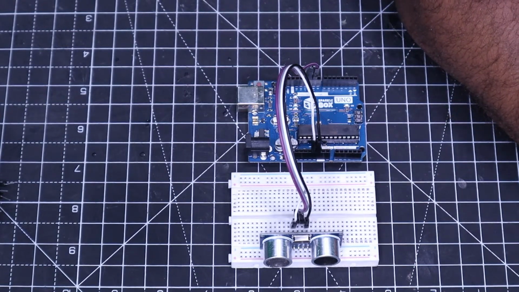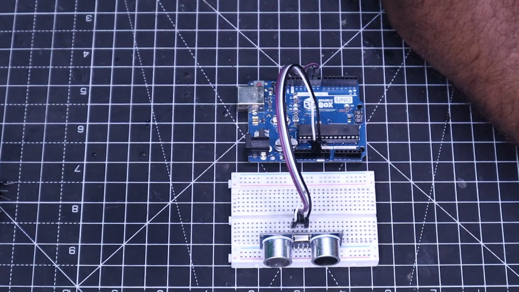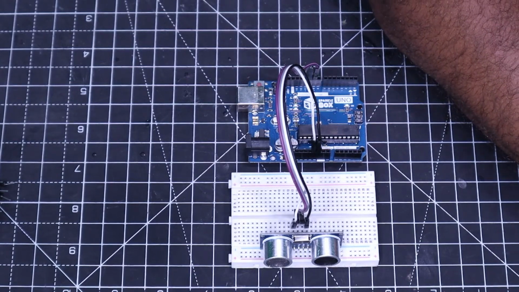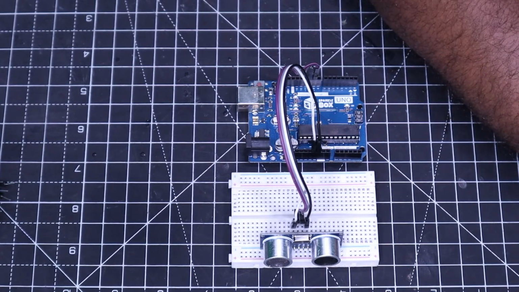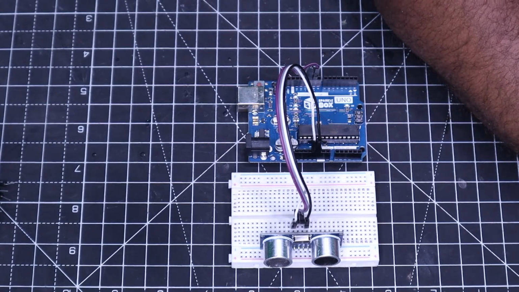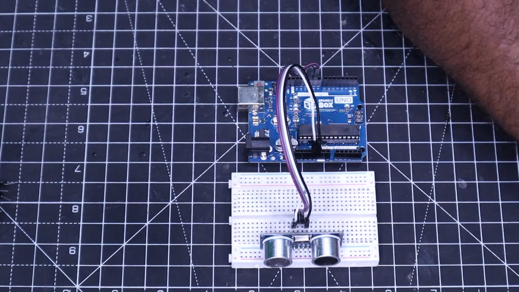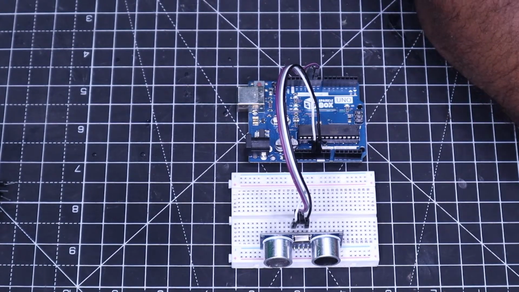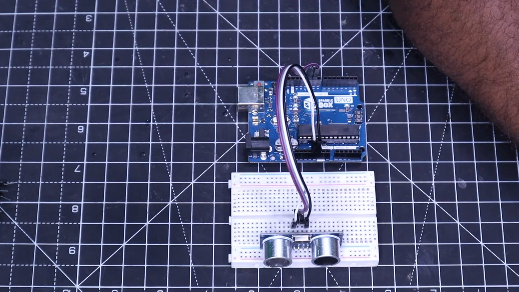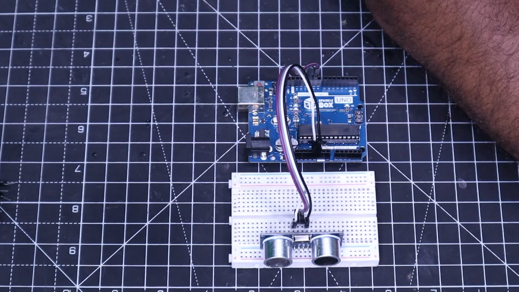So I will first print "distance". If this is inside the double quotes, it's exactly printing what is inside the double quotes, right? But I have to print the value which we've calculated. So let's say Serial.print again. Now what should I write here? Distance is the variable, correct?